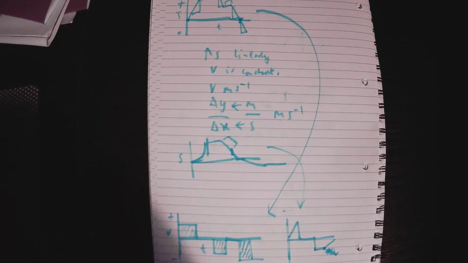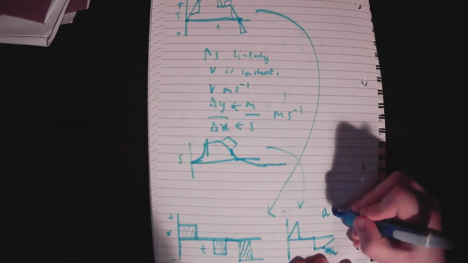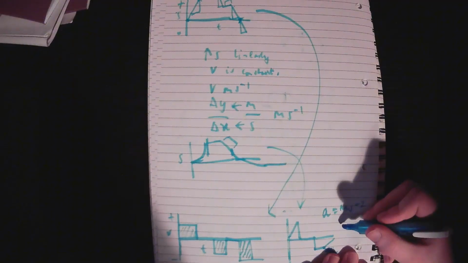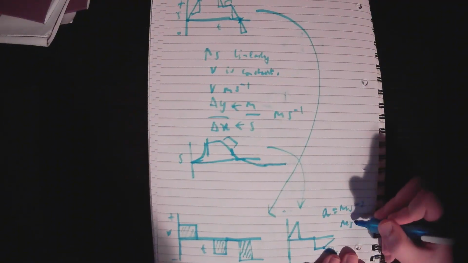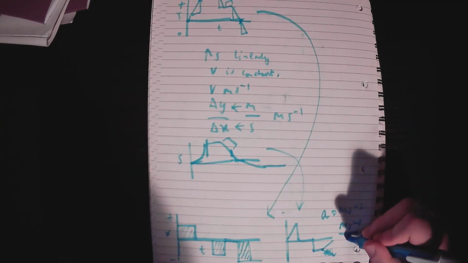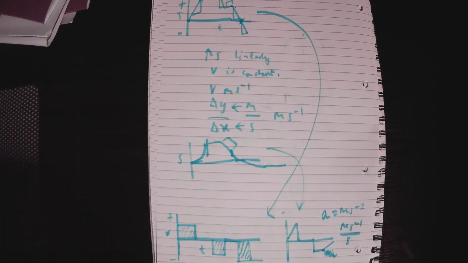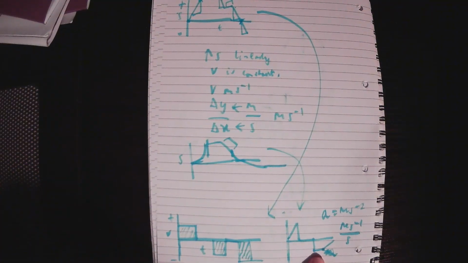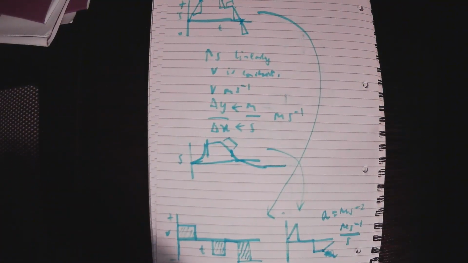The last thing that we need to note about velocity time graphs is that their gradient is their acceleration. So A is in meters per second squared, and we can take the exact same logic of delta y over delta x, where delta y is meters per second, and delta x is in seconds, which means that we get again meters per second squared, which is acceleration. And so it has a constant acceleration on this line here, and it has no acceleration there, and no acceleration there, and a constant acceleration there.